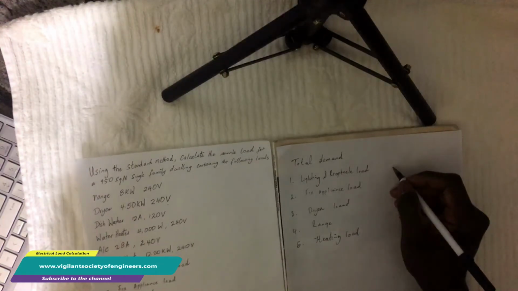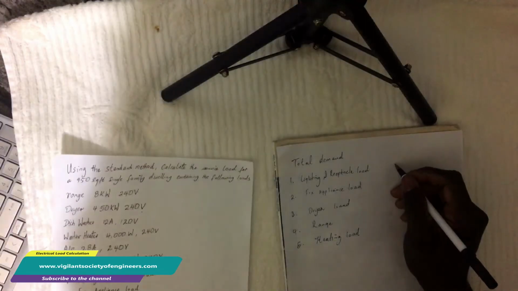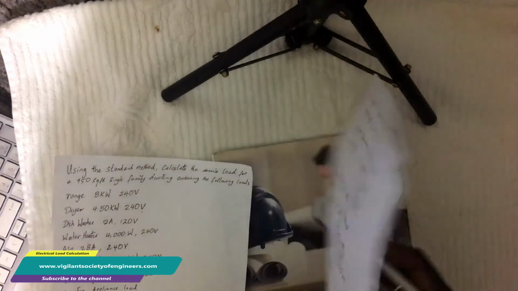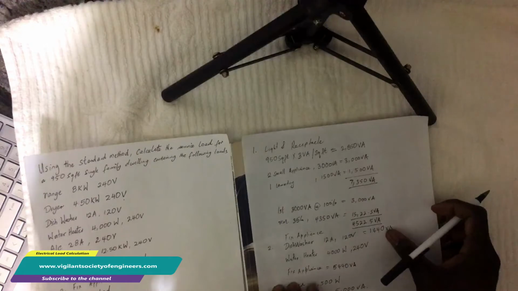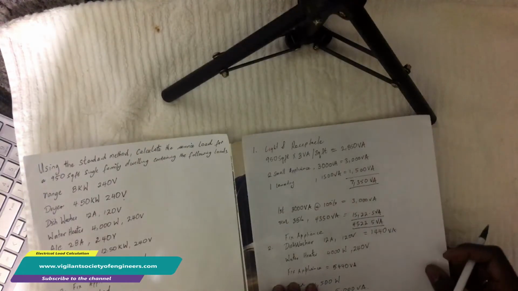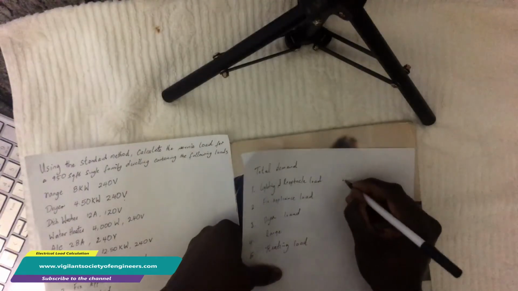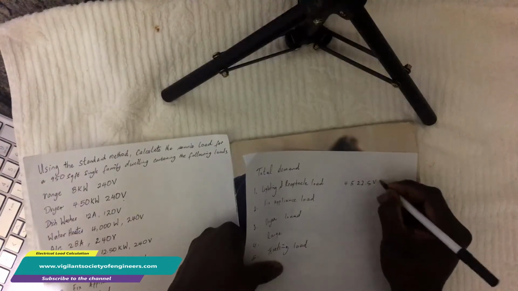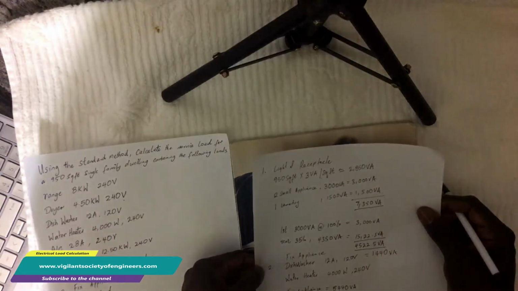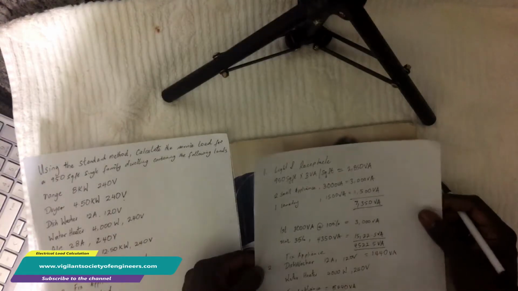The receptacle and the lighting load was worked out to be 4,522.5 VA. The fixed appliance load was 5,440.